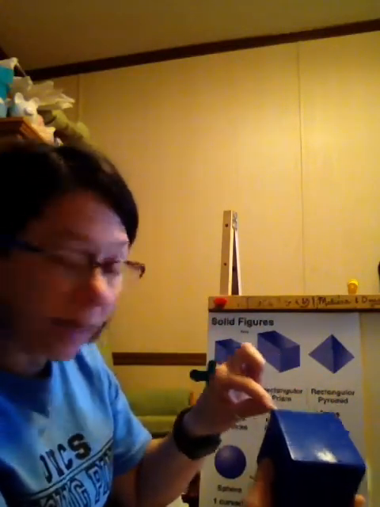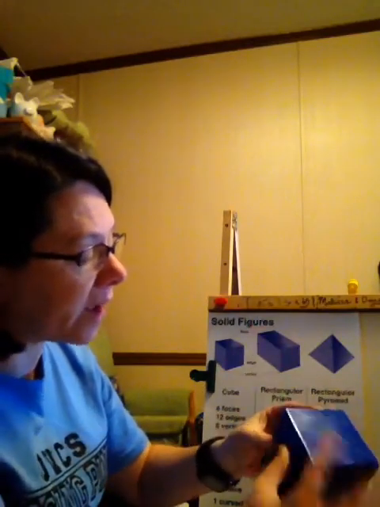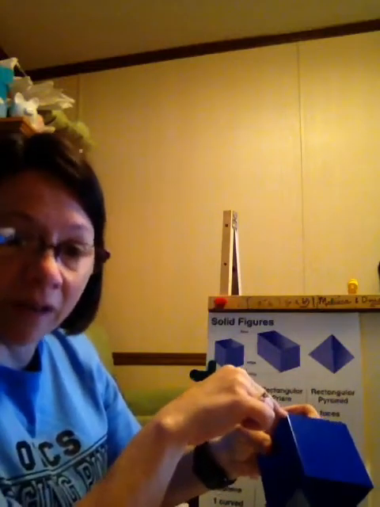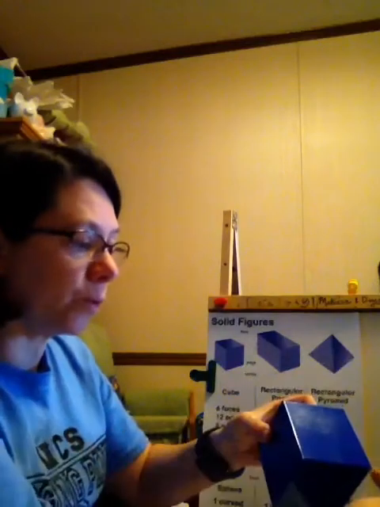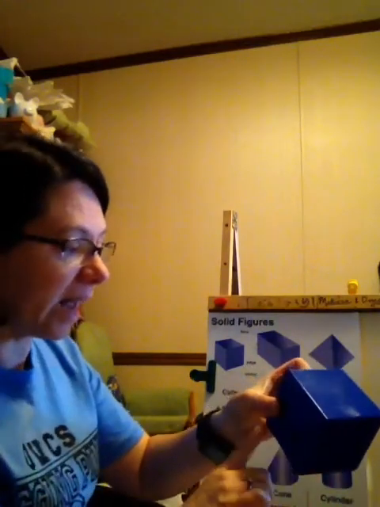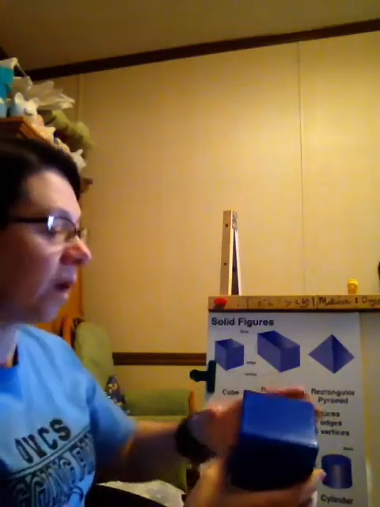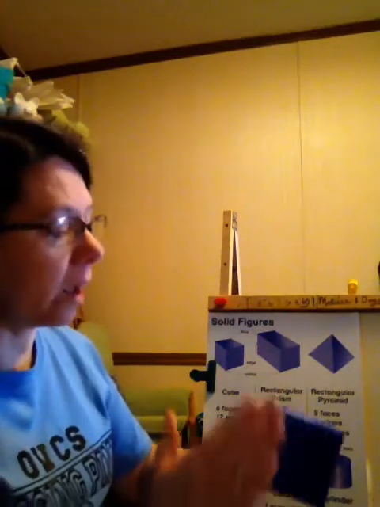And then it has vertices. Okay, where 2 lines meet is a vertex. Here, where the faces come together, this point is a vertex. So it's got 1, 2, 3, 4, 5, 6, 7, 8. There are 8 vertices. So don't get confused.